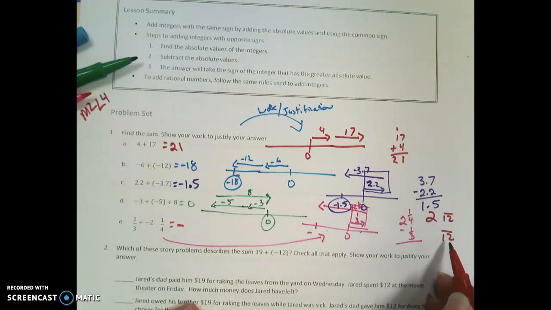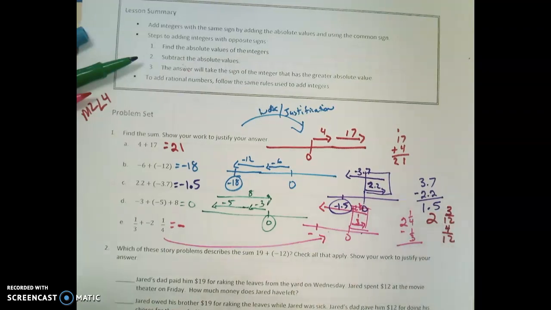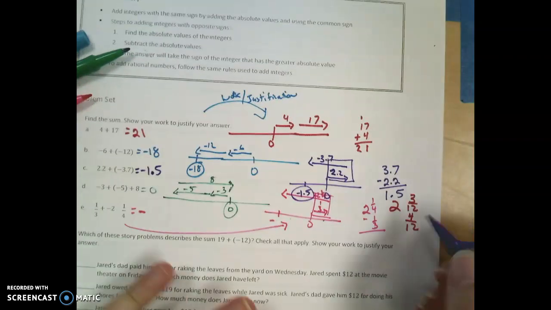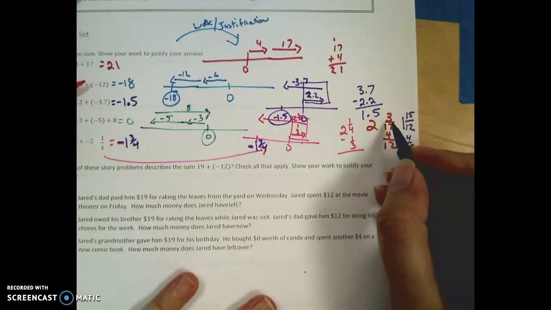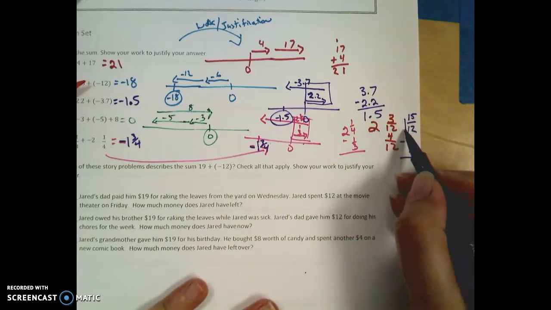3 times 4 is 12. 1 times 4 is 4. 4 times 3 is 12. 1 times 3 is 3. Oh, I'm going to have to borrow with my fractions. So I'm taking 1 away from the whole number, making that 1.